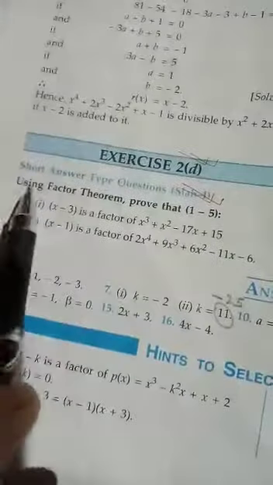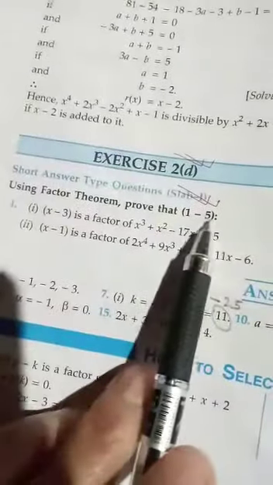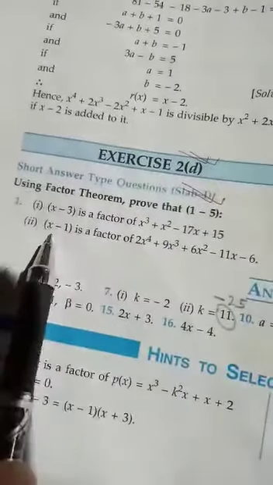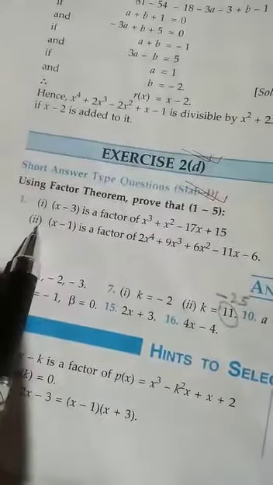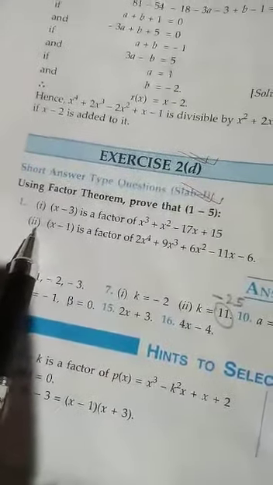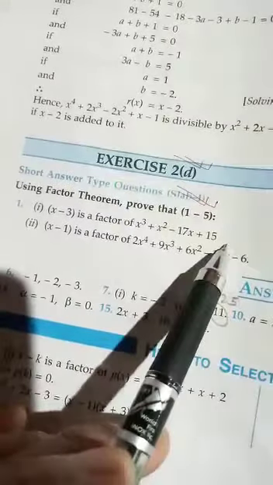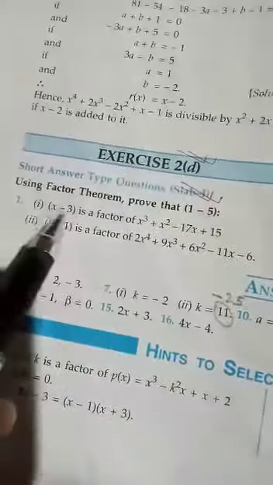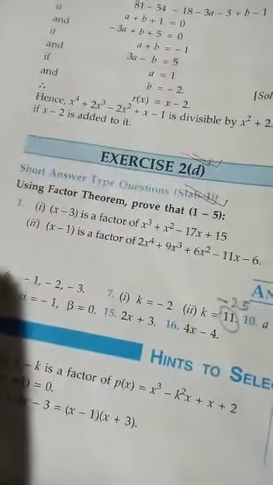Now let us see exercise 2D. Applying factor theorem, we have to prove that these divisors are a factor of the dividend. I will do number 1. Number 2, try it as your homework. Okay, we have this one as dividend. Let us write it as p(x). This one as the divisor. So we can rewrite it this way. Okay, we can write p(x) equal to this one.